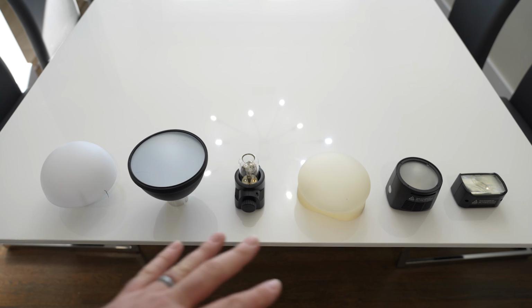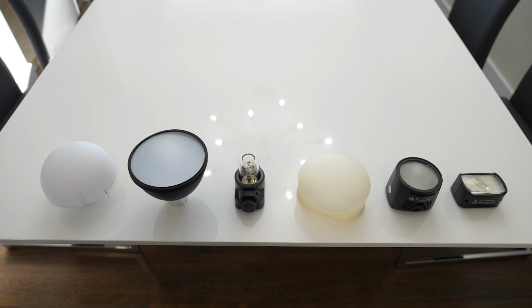So those are the modifiers that I have, and I'm shocked that I've never even tried this before. I've had these sitting around for years, but I've never had the opportunity. So here we are. I always like to learn new things, try new things. So we're going to look at these together now and see which one does the best job.